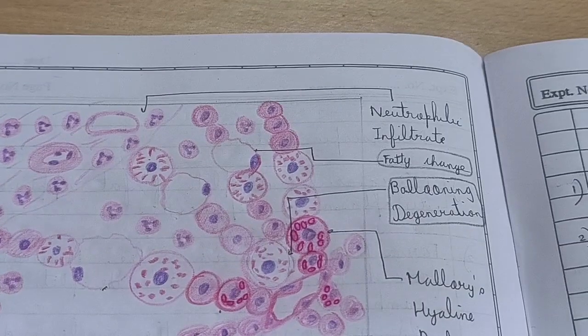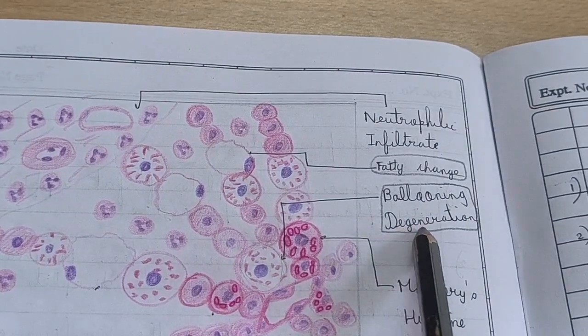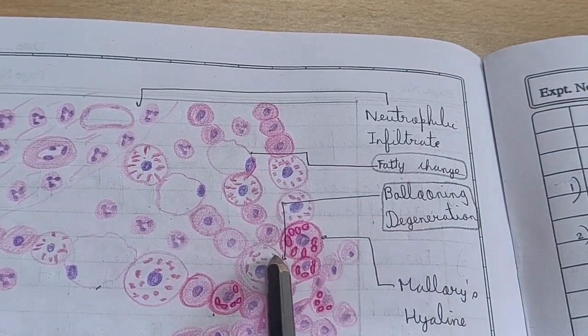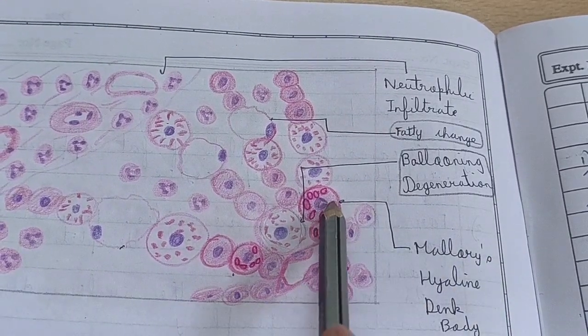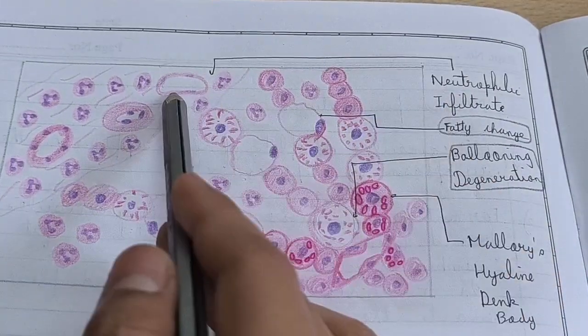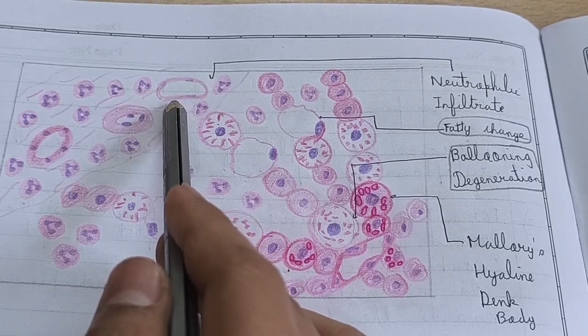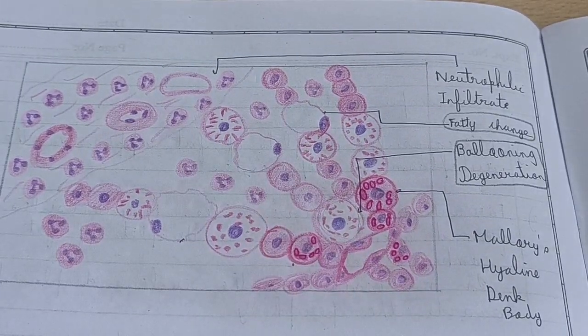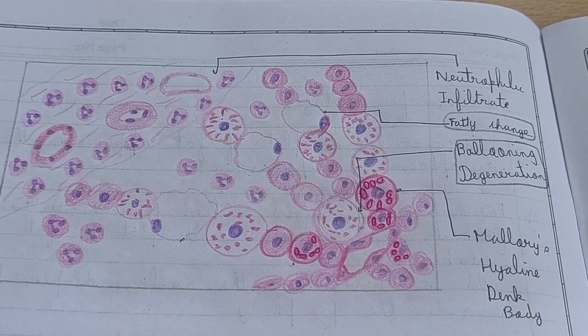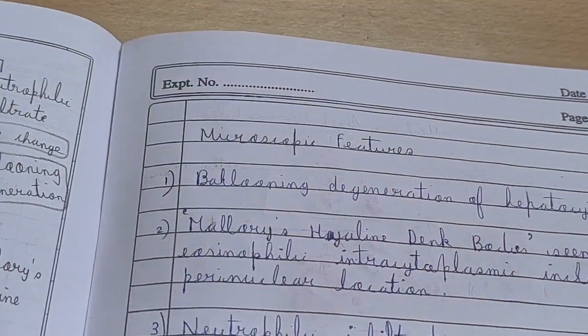Once again I'm going to tell. The first one is ballooning degeneration, the second is Mallory-Hyaline bodies, and the third is neutrophilic infiltrate found in the portal tract and also in the spaces between the hepatocytes. So these are all the abnormal findings. See what I have written.